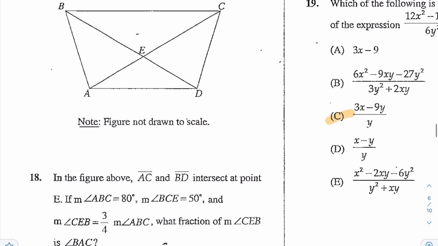All right, next for number 18, in the figure above, AC and BD intersect at point E. If the measure of angle ABC is 80, and the measure of angle BCE is 50 degrees, and the measure of angle CEB is 3/4 of the measure of angle ABC, what fraction of the measure of angle CEB is BAC?